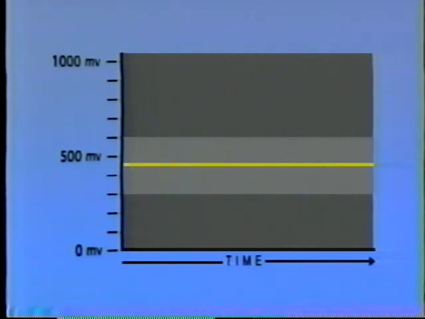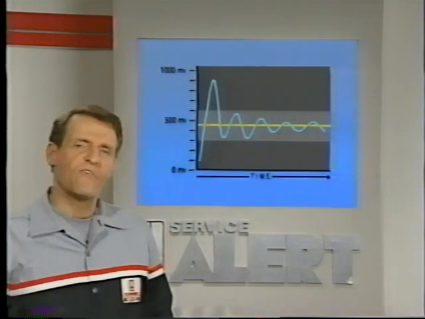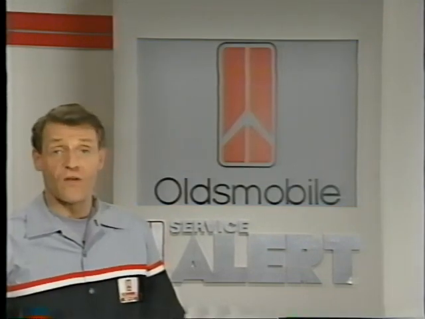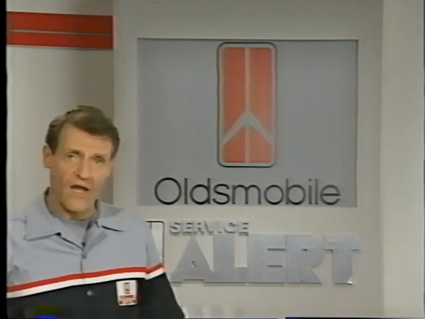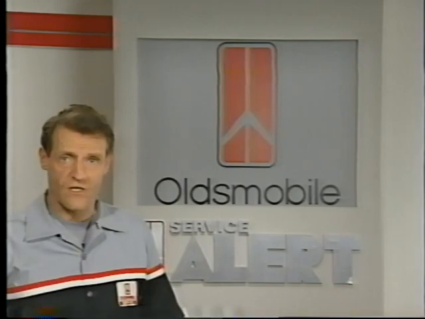If the signal stays within the reference band longer than it should, with the signal between about 300 and 600 millivolts, that too indicates a problem. The controller sets a trouble code 13 and turns on the service engine soon light. It's rare for the oxygen sensor to give a false high voltage reading. So when the controller sets a trouble code 45, it typically means that the air-fuel mixture is in fact rich.